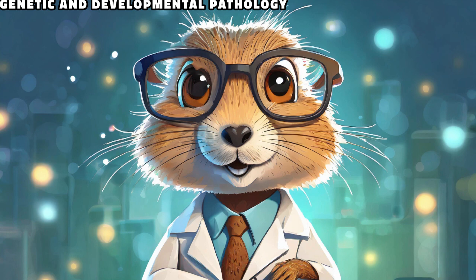Nice analogy, Crash. Now let's discuss polygenic inheritance, which involves multiple genes contributing to a single trait. Height and intelligence are classic examples. It's important to differentiate between polygenic and multifactorial inheritance. Right you are, Pete. Polygenic traits have a continuous distribution in the population, while multifactorial disorders often show a threshold effect. It's like the difference between a bullseye target and a pass-fail test.